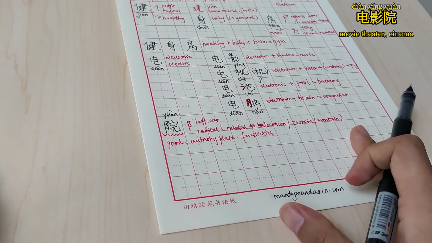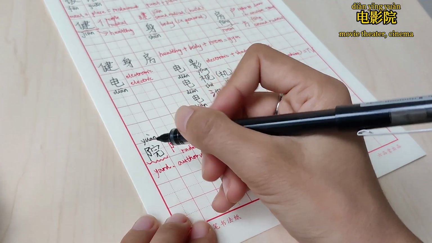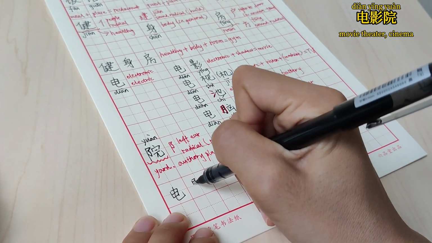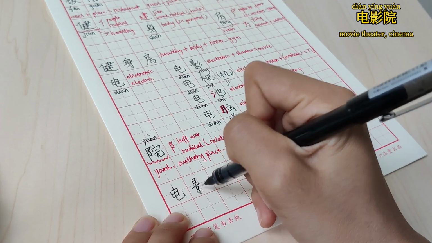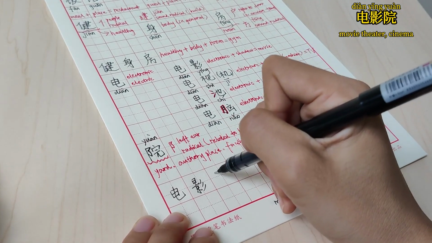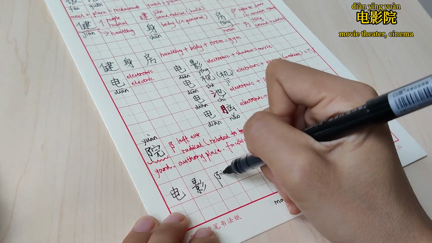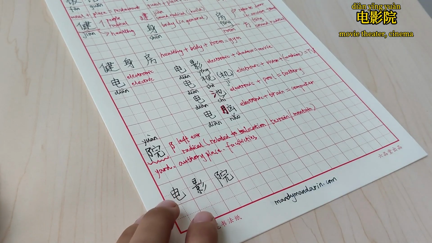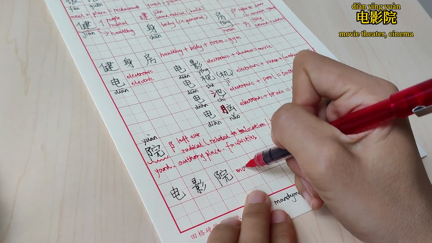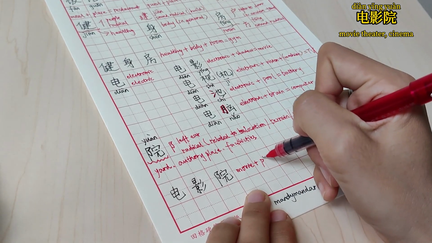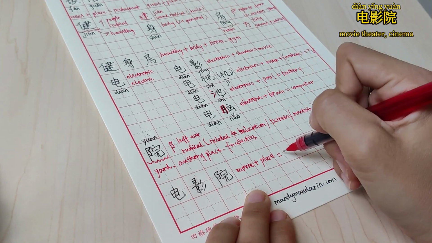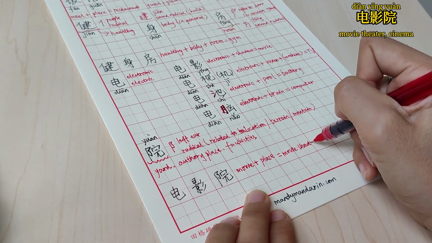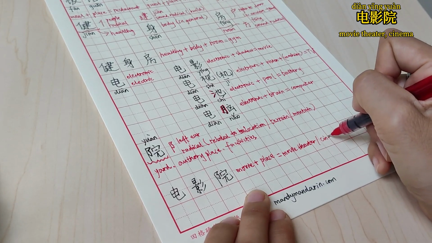Okay, now let's write it all together here. So literally, it means movie place. It would be movie theater, cinema.